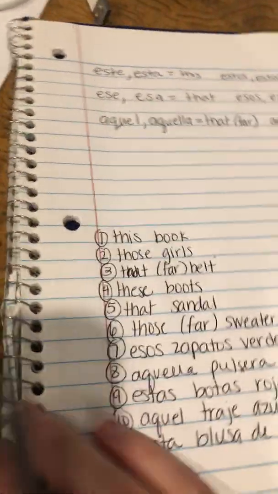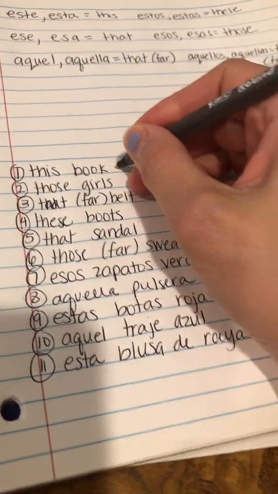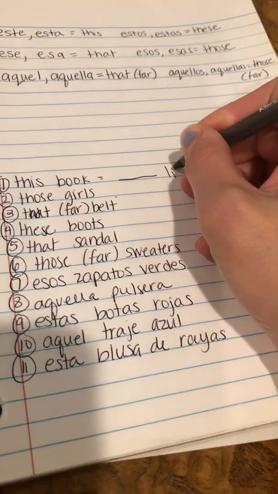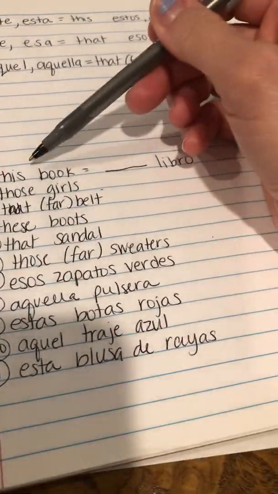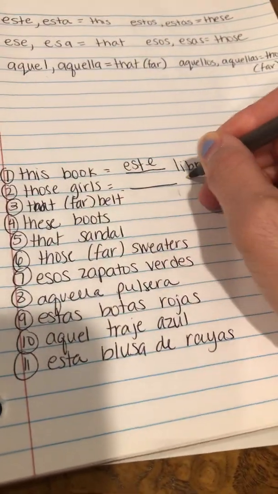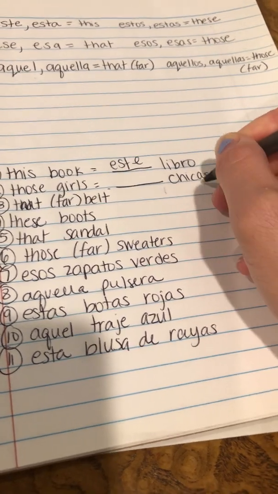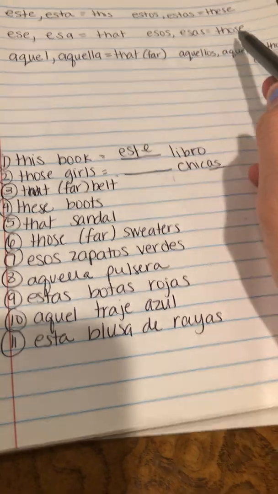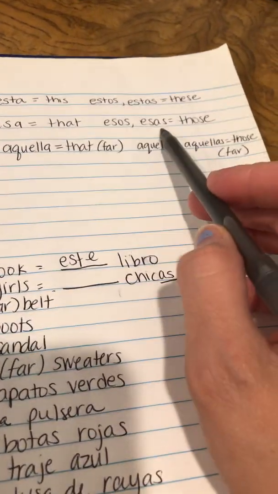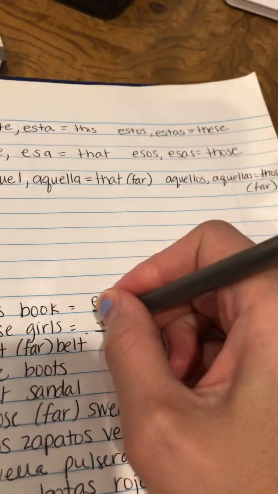Okay, so let's go through this. This book, the word for book is libro and it's masculine. So since it's masculine and I want to say this book, it's going to be este libro. Those girls, the word for girls is chicas, and I want to say those girls, so it's going to be the word those, and it's feminine plural, so it's esas chicas.